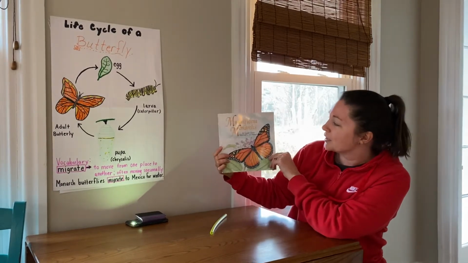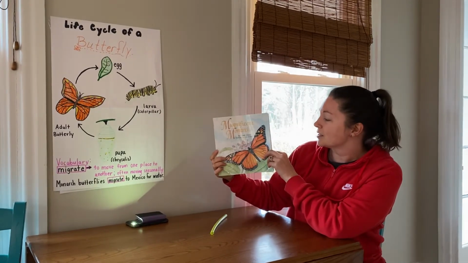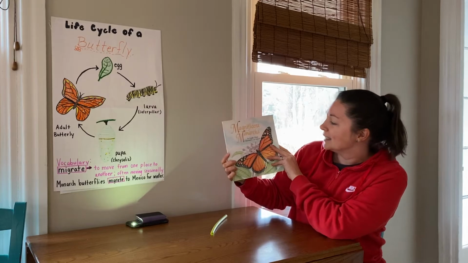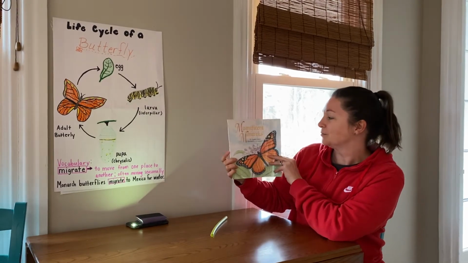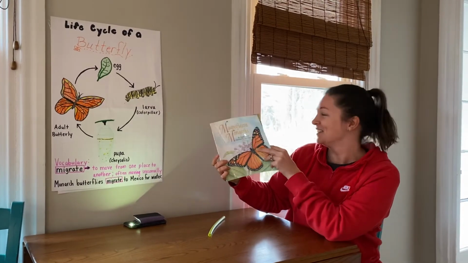So I'm going to read the story, Magnificent Monarchs. It is by Linda Glaser, illustrated by Gay Holland.